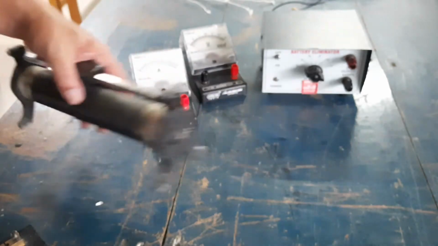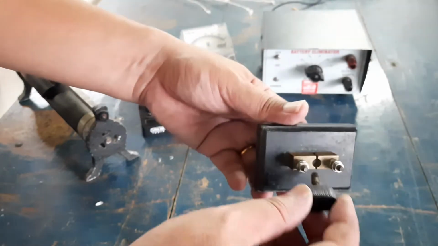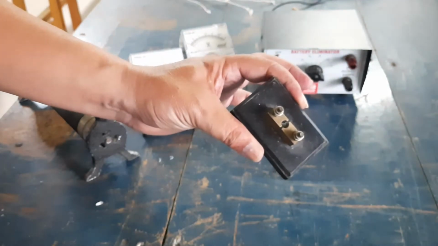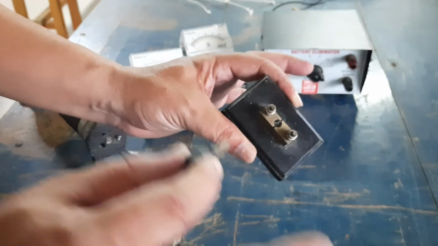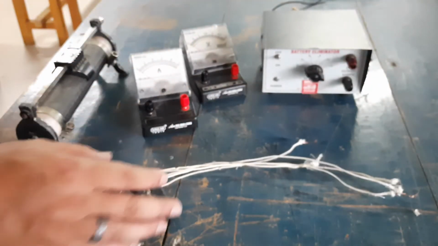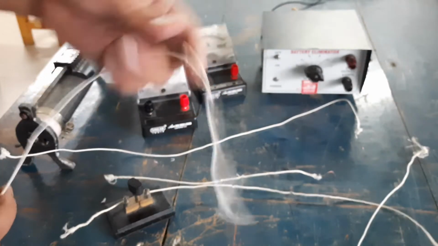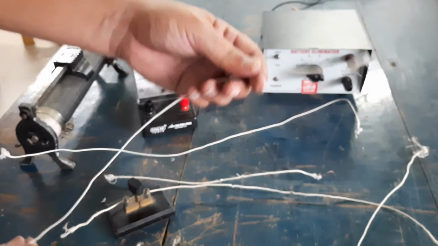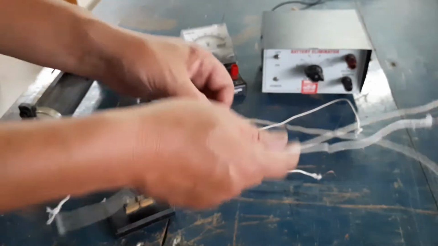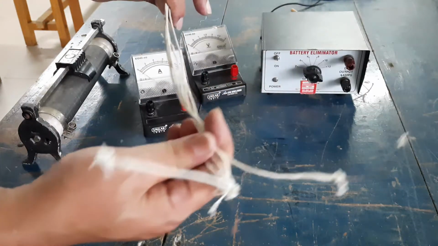Then this is what we call a one-way key, and this is a plug. When we plug it in, the key is closed, and when we take it out, the key is open. So this acts as a switch or key. We also need some connecting wires. These are copper wires, which will be used for connection between different components. You can see some segments of connecting wires have been taken.